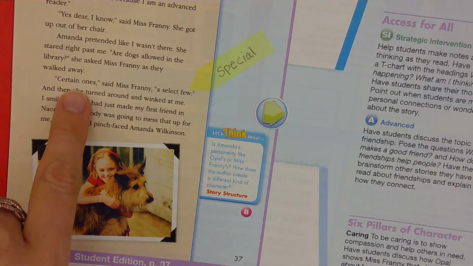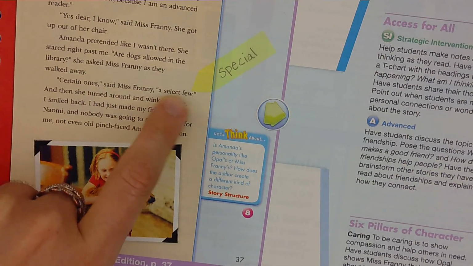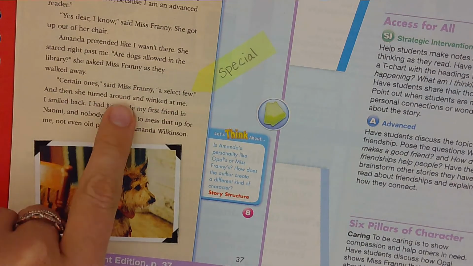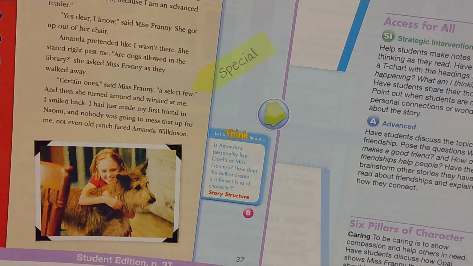Okay. The last paragraph, it said, "Certain ones," said Miss Franny, "a select few." And then she turned around and winked at me. And if you remember, that's when Miss Pinch-Faced Amanda Wilkinson didn't want the dog in the library and was trying to get Winn-Dixie thrown out. But Miss Franny had a special place for Winn-Dixie in her heart.